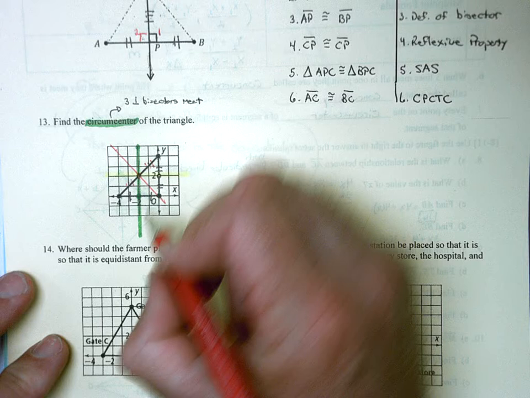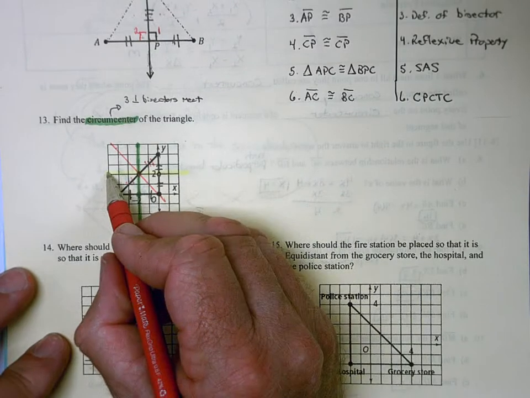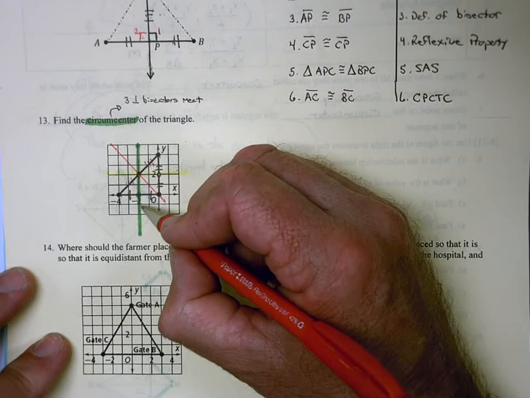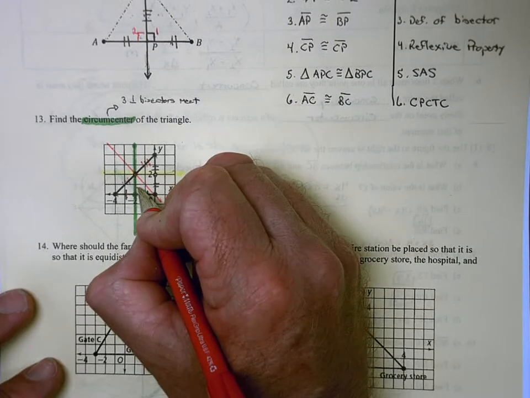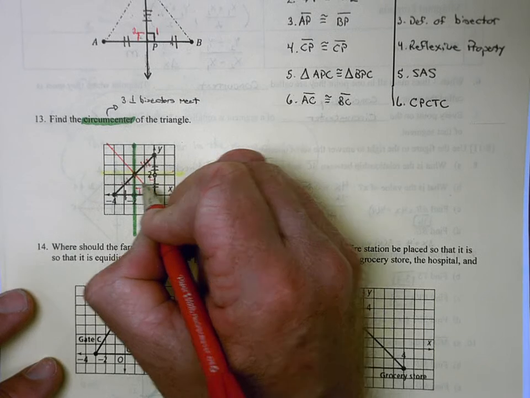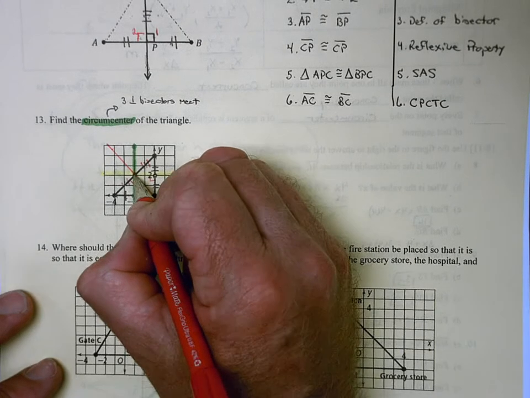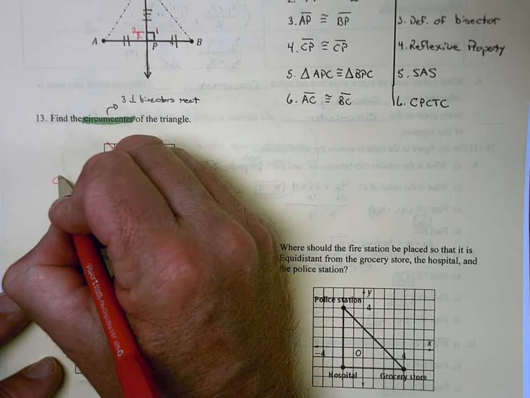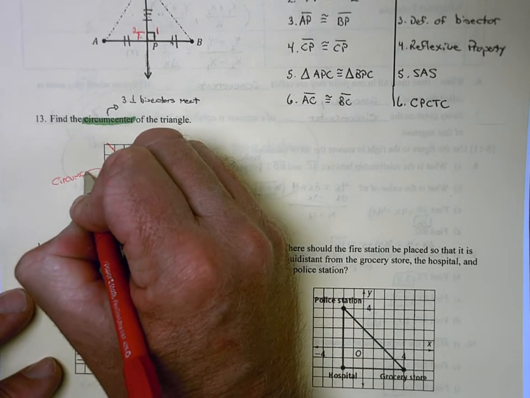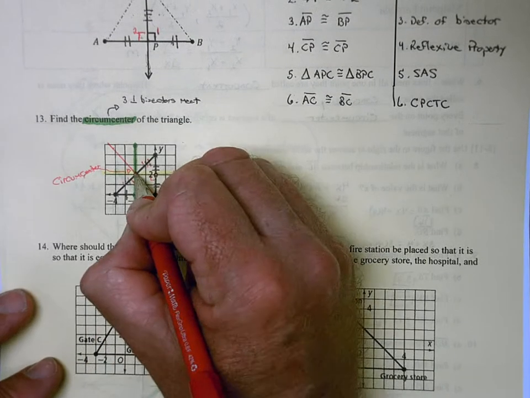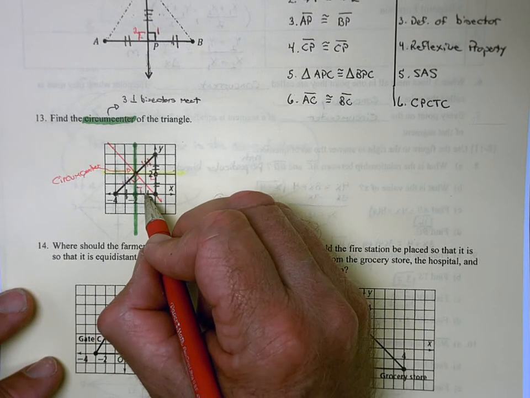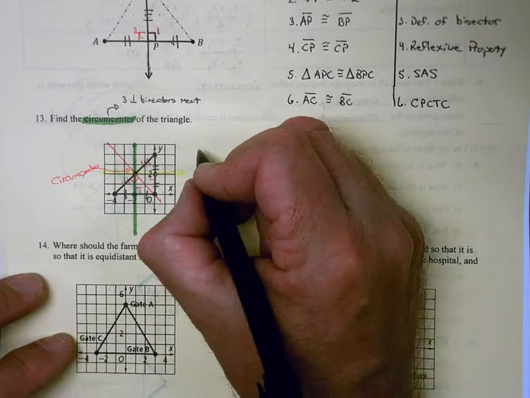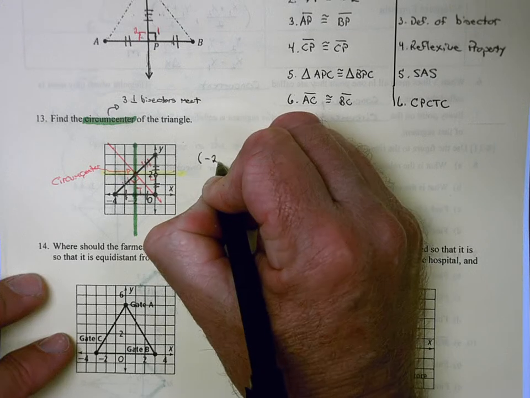So where the green line, the yellow line segment, and the red line segment meet, those three are all perpendicular lines. I should have put 90 degrees where each one of them crossed, so I know that I had them. That point right there, boom, right there is called the circumcenter. Okay, so it said find it. Well, we found it. It's right there. What are its coordinates? 1, 2, negative 2, 2. So the circumcenter would have coordinates of negative 2, positive 2.